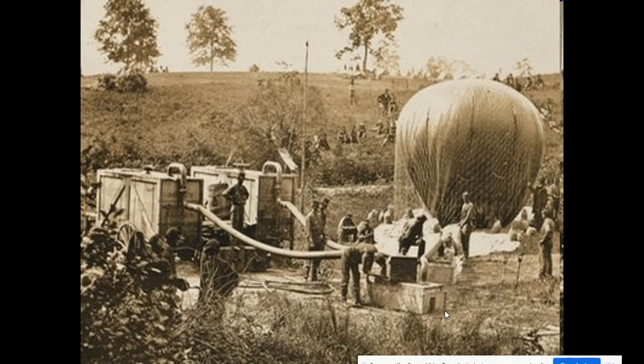And here we have a picture of a battalion of hydrogen balloons that was used during the Civil War in hopes of being able to go behind enemy lines and make reconnaissance missions to study the movements of the enemy troops. So here we have Union troops using hydrogen generators to fill up one of their hydrogen balloons. And that's just one example.